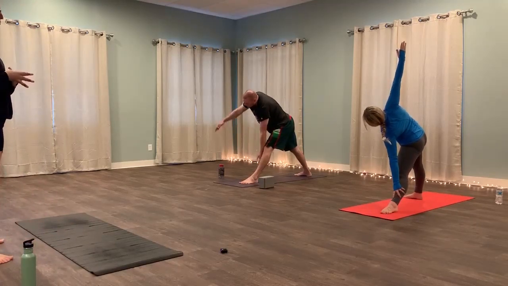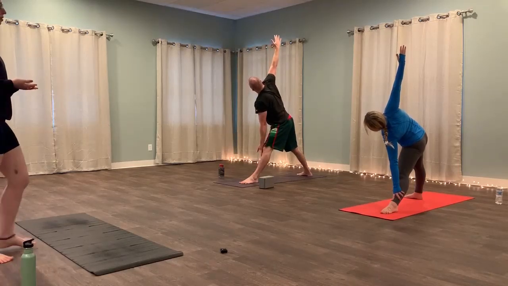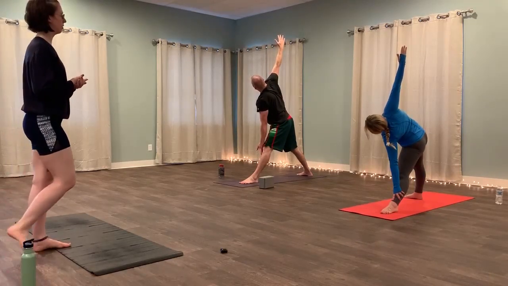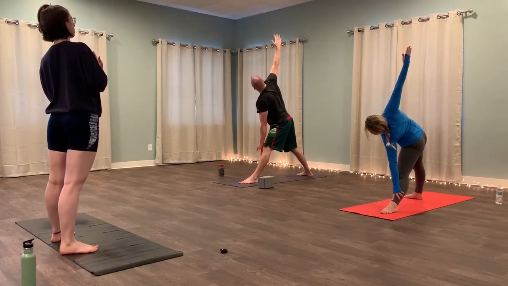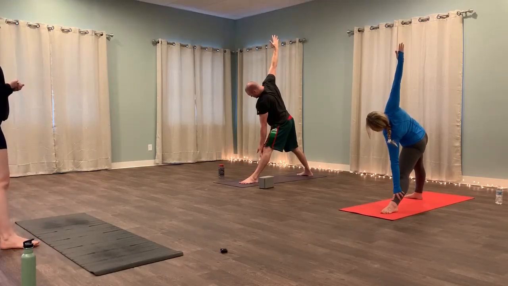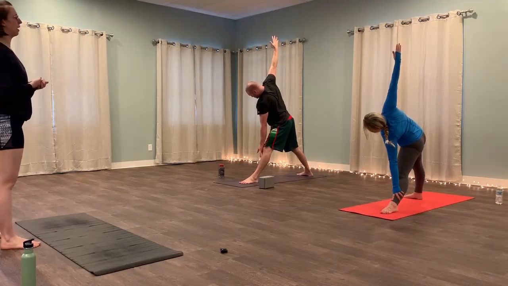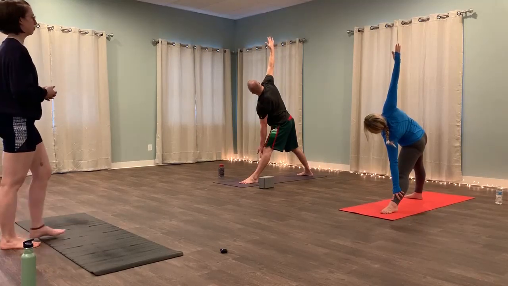Beautiful. It might help to bring a block underneath the left hand to bring the earth closer to you. Again, imagine that your head is really pulling towards the space in front of you, finding length through the side body, through the spine, soft left front of your hip.